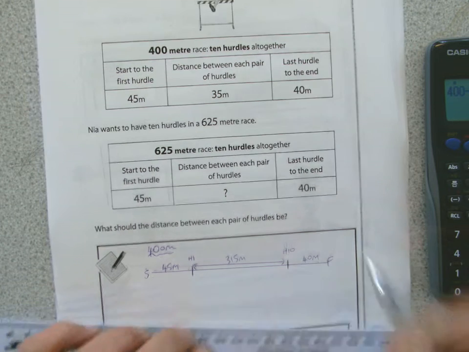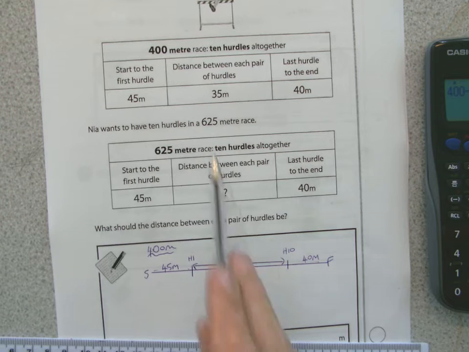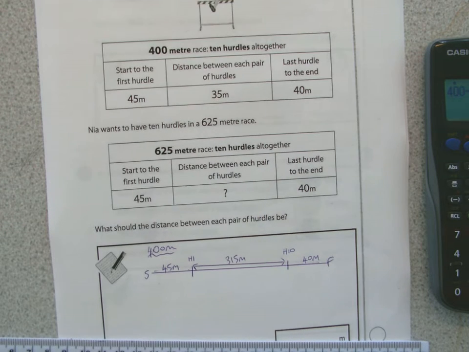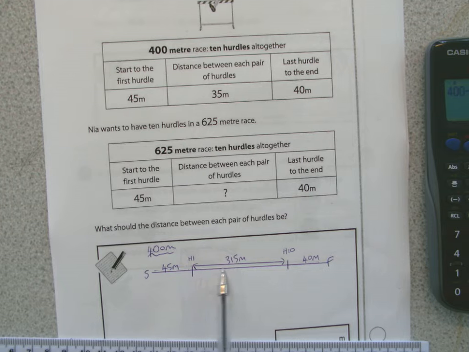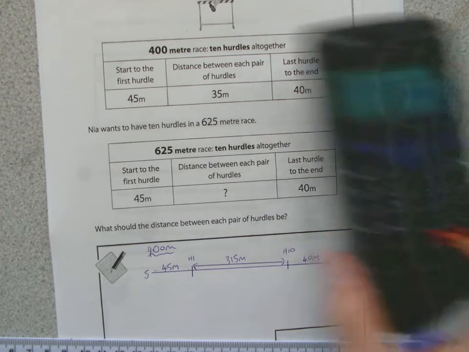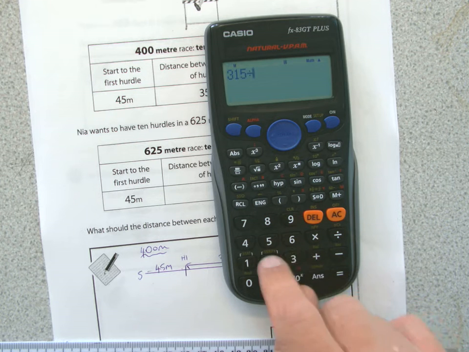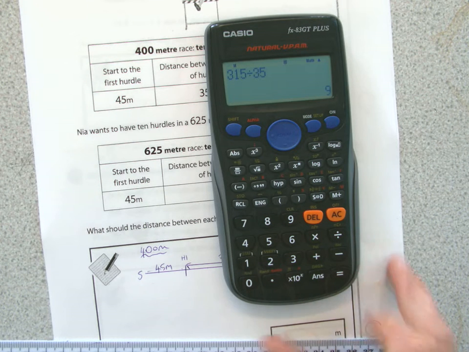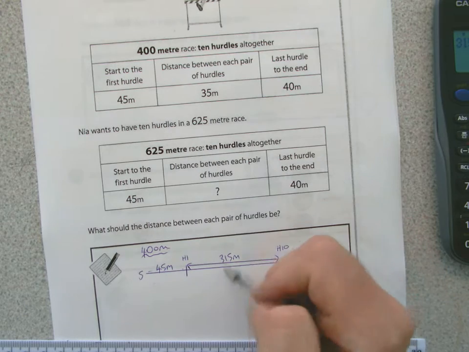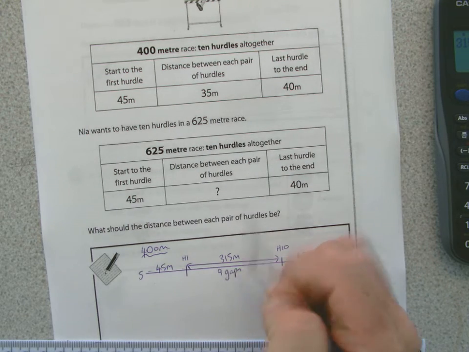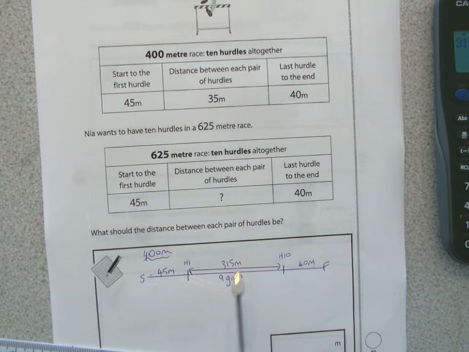Now, we know there are 10 hurdles here, but we also know there are 35 meters in between each hurdle. So there are gaps here of 35 meters, loads of 35 meters. We need to see how many gaps there are of 35 meters. In other words, how many times does 35 meters go into 315? If you use 315 divided by 35 meters, you get 9. There are 9 gaps here. And that's important, and I've done this just so you understand this first situation. There are actually 9 gaps.